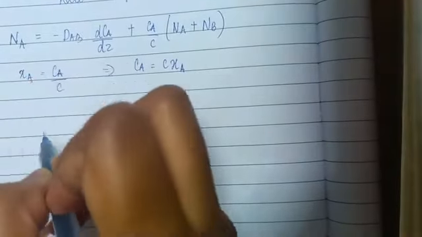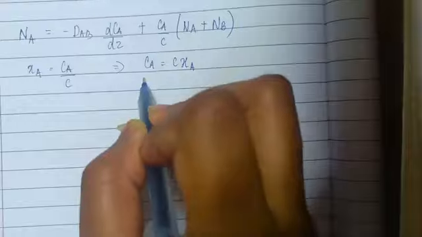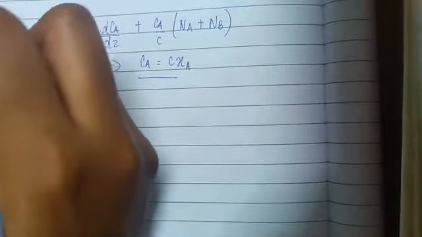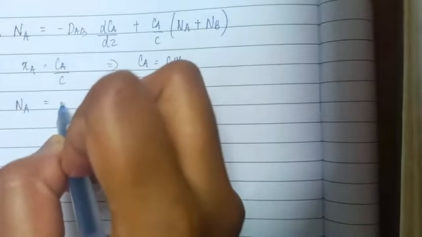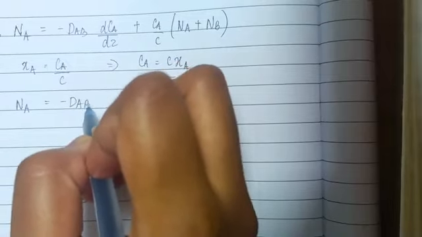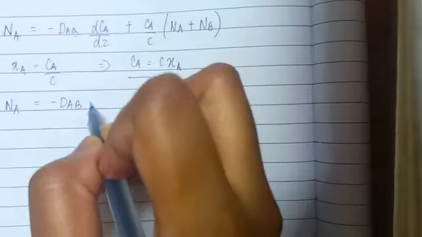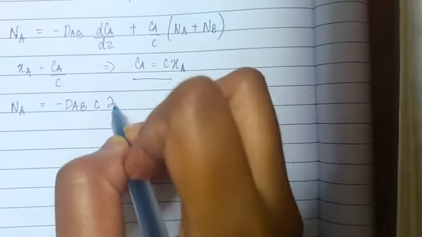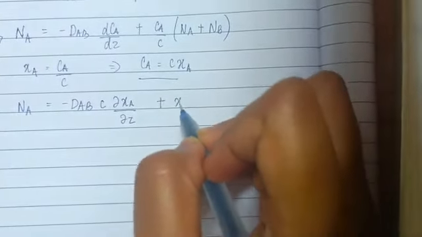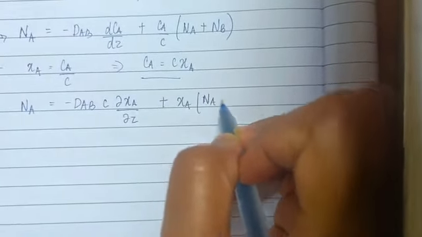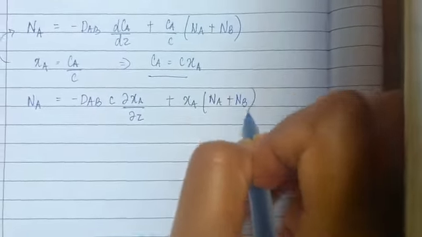Now substituting the above equation into the term of Na, we get Na is equal to minus DAB C into dou Xa by dou Z plus Xa into Na plus Nb.